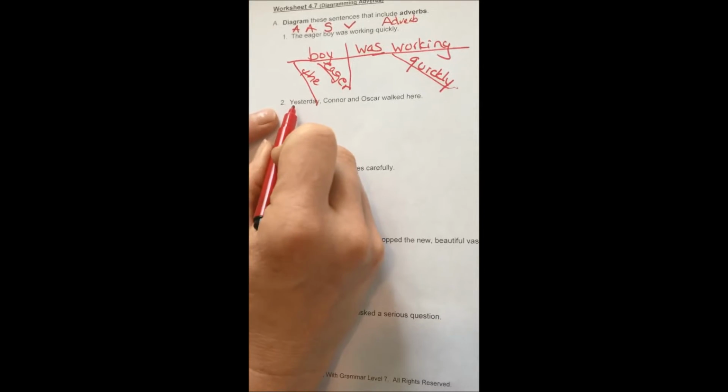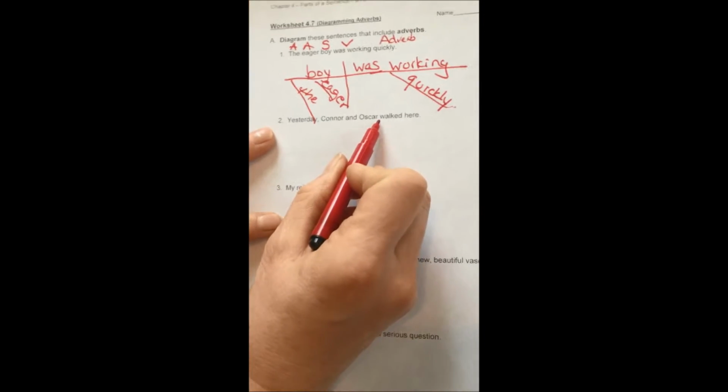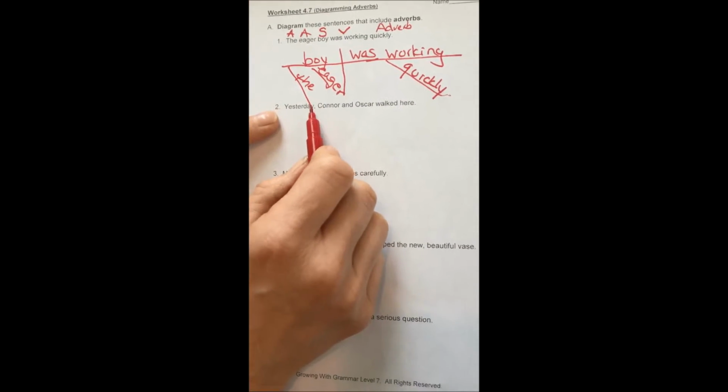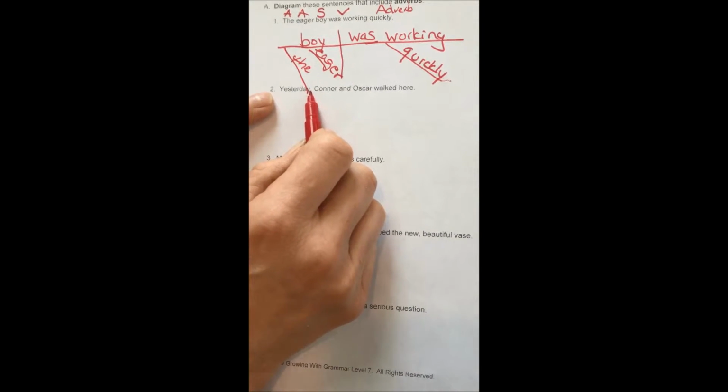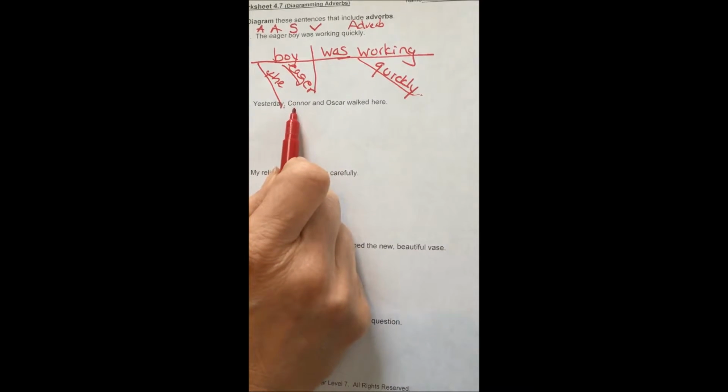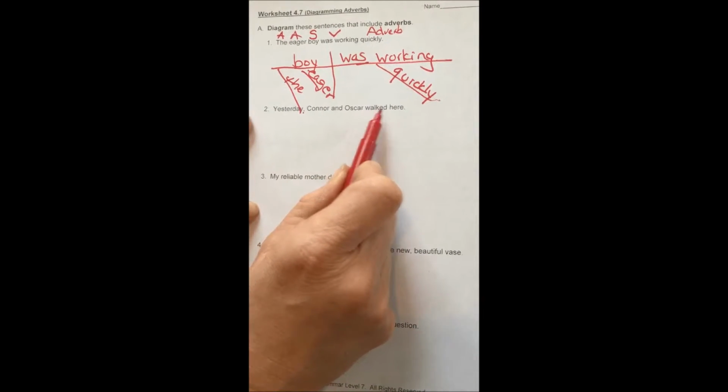Now let's look at this one. Yesterday, Connor and Oscar walked here. Okay, well, what I like to do is take this word at the beginning of the sentence and just add it to the end. You see that comma there, which allows us to move it around. So Connor and Oscar walked here yesterday. Okay, and that just makes it a little easier to deal with.